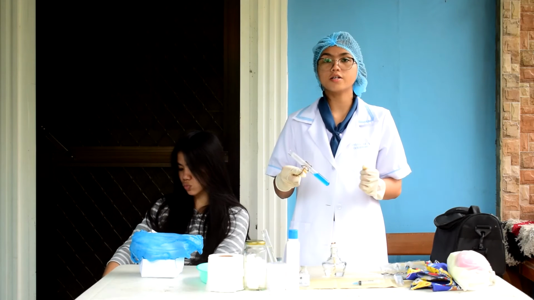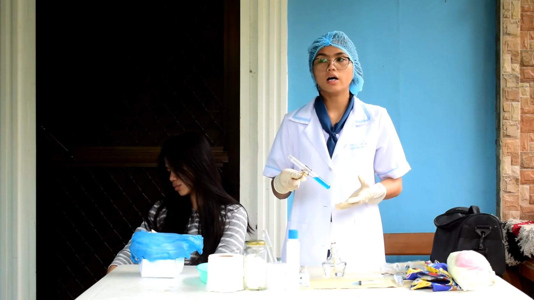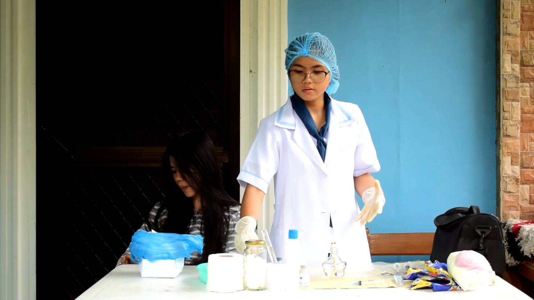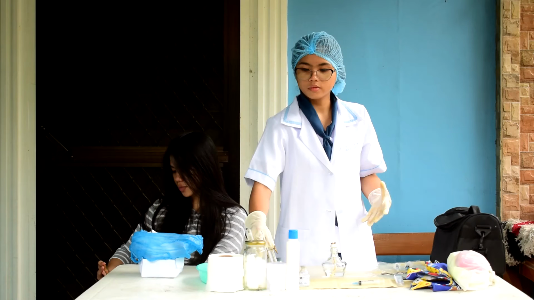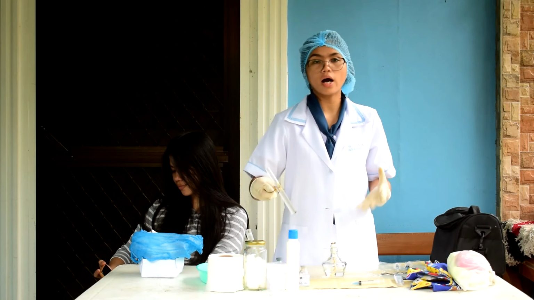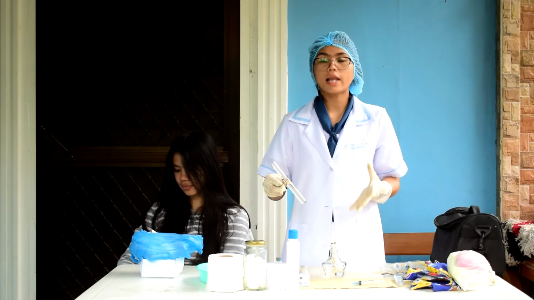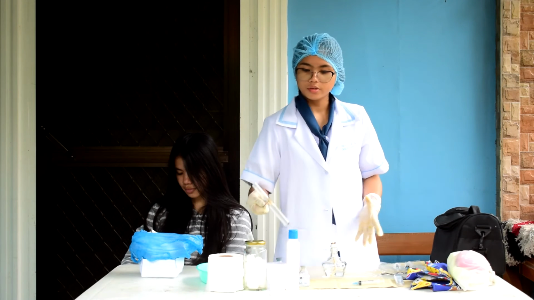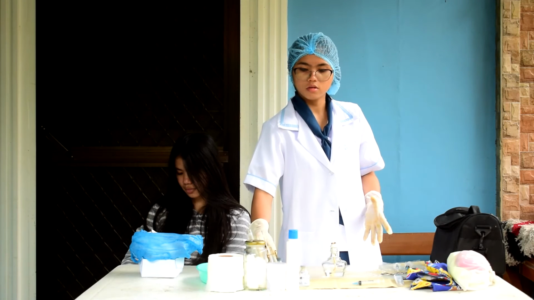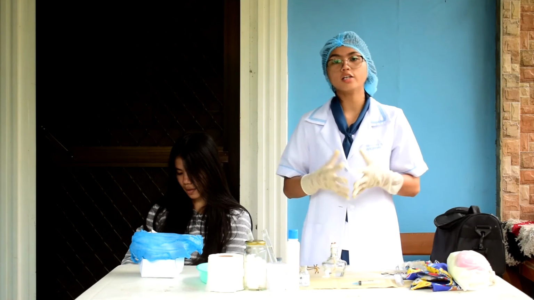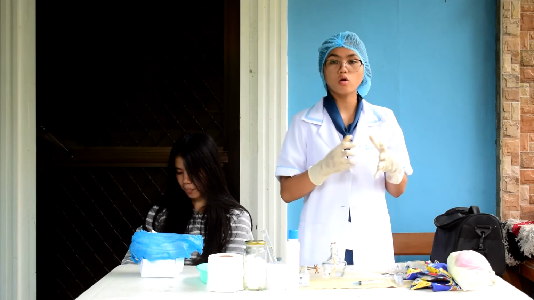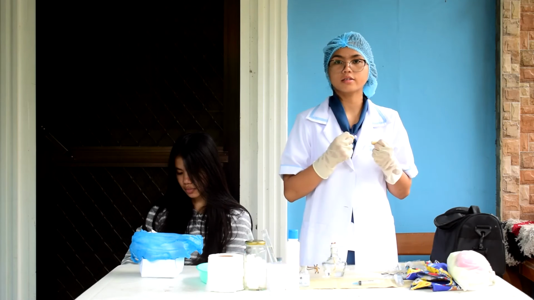So I see the result. It remains blue. So it means negative. And this one, there's no cloudiness and negative as well. So after that, clean all those materials and put some alcohol to disinfect the materials.